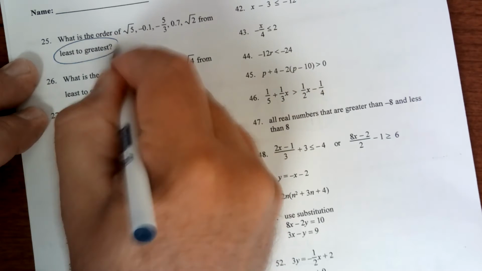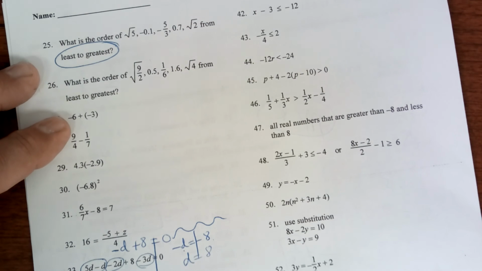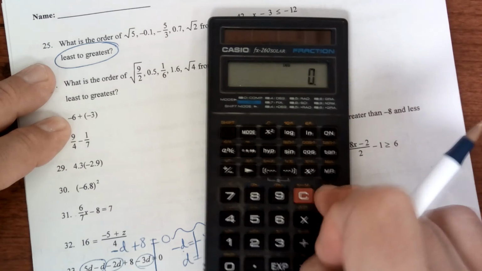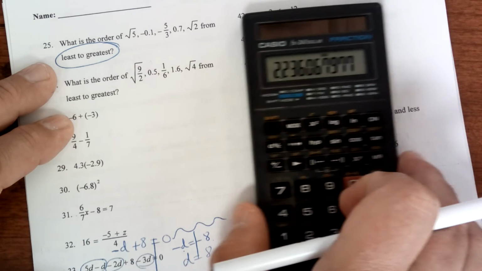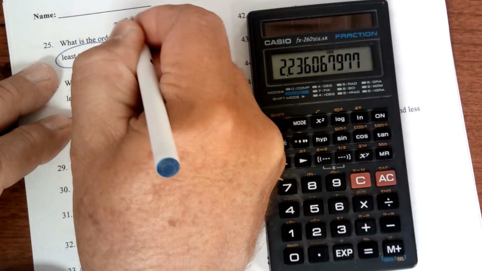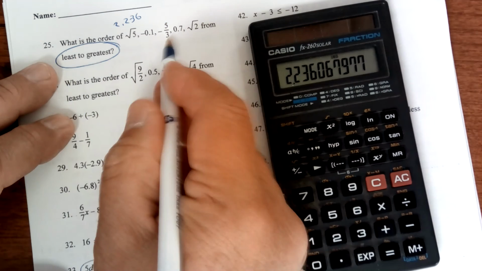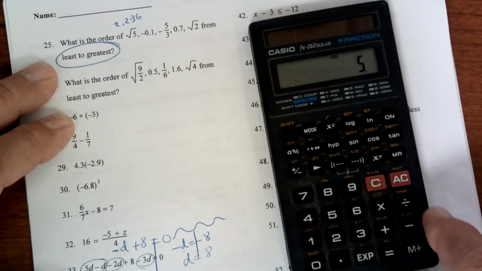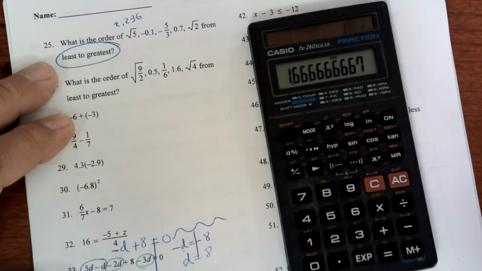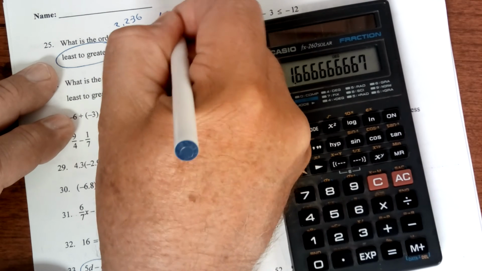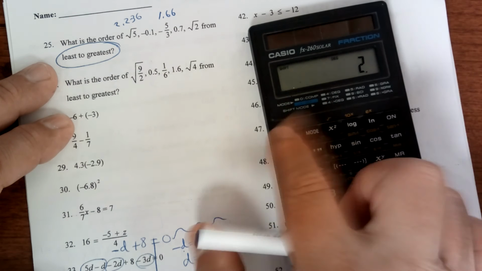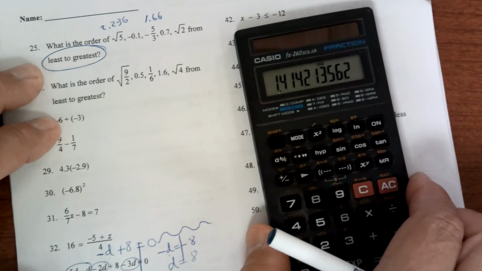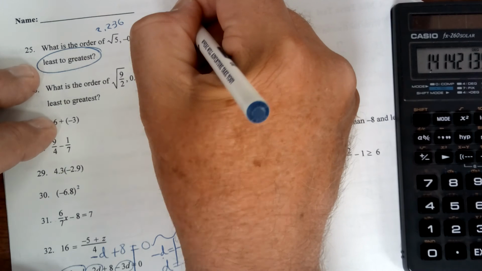This right here, it says order from least to greatest. Well, you might say, well, how do I do that? Well, you take your calculator, clear it out, and you're going to take 5, shift, square root. I get 2.236. This one, 5 divided by 3, is going to be 1.6 repeating. This one is 0.7, so forget about that one. And then 2 shift square root, I get 1.41, or 1.41 is correct.